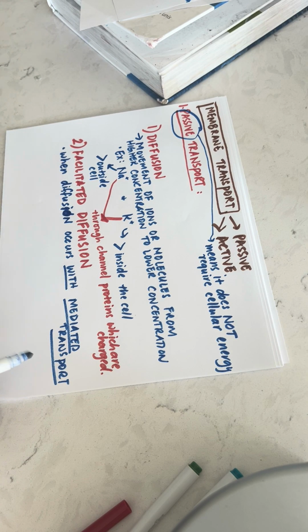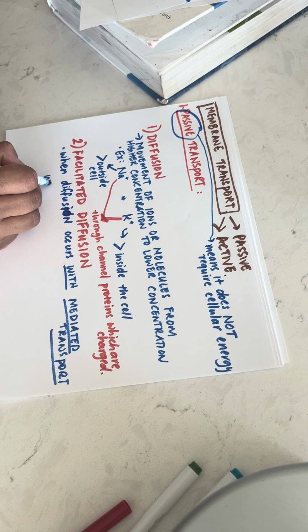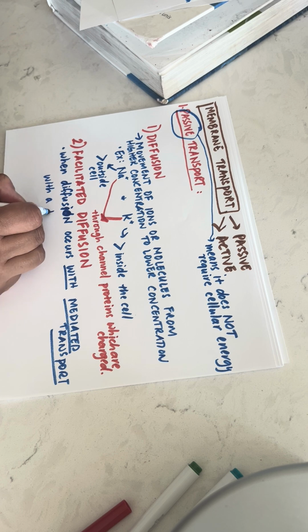So mediated transport means something is helping it diffuse across. What do you need with mediated transport? You need a protein carrier. So facilitated diffusion is when diffusion occurs with mediated transport with a protein carrier.